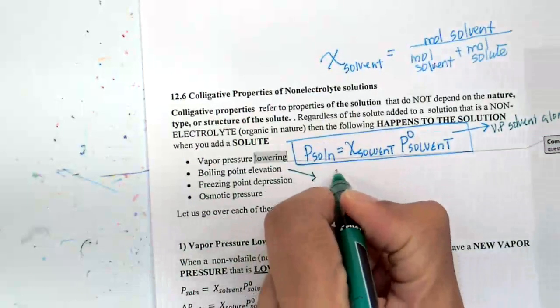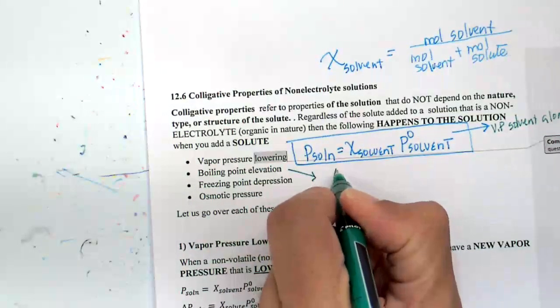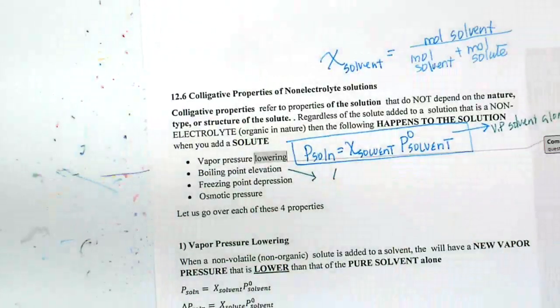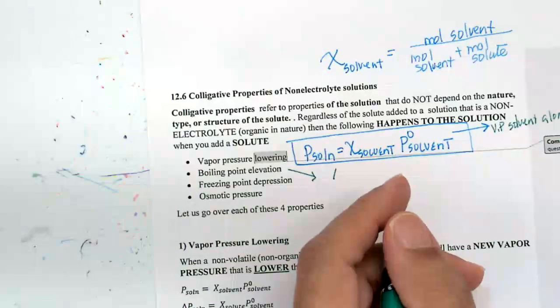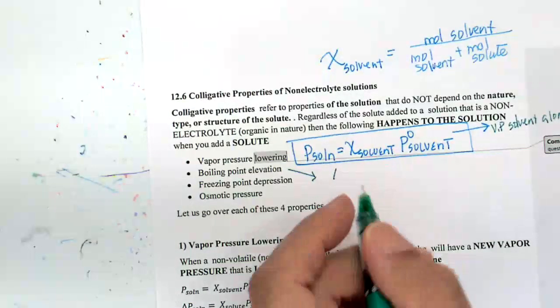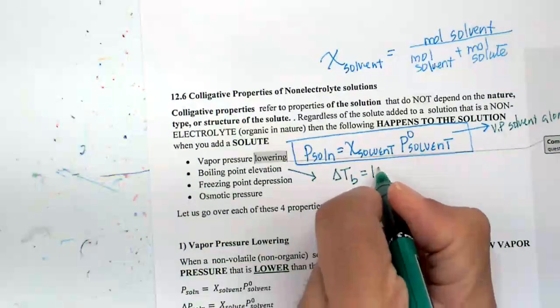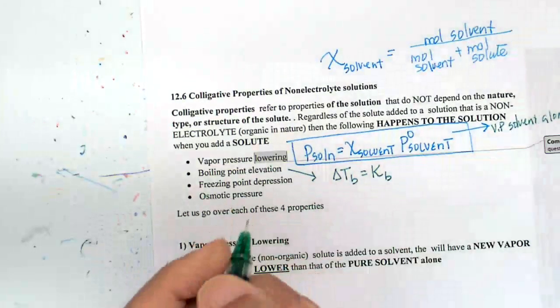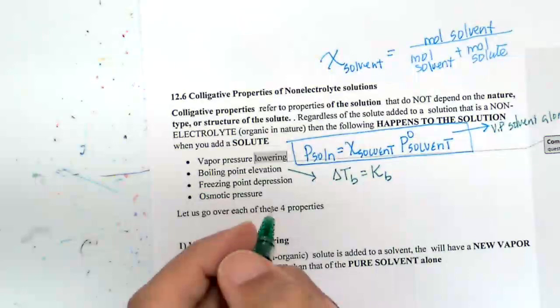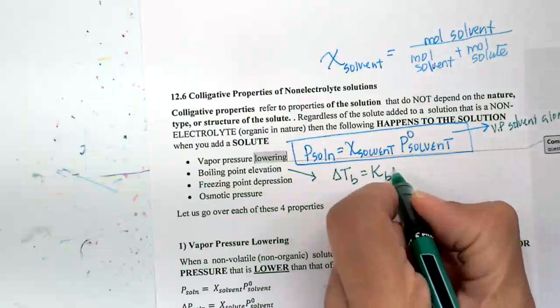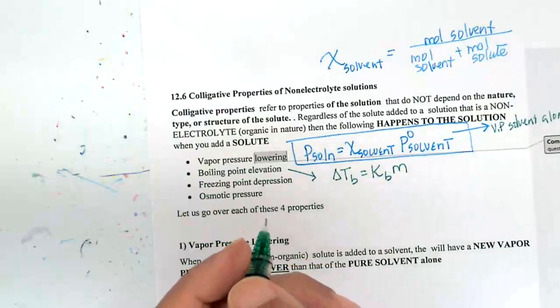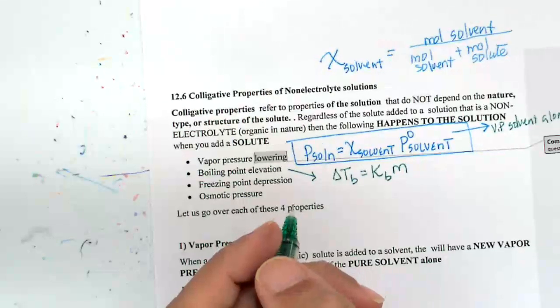Boiling point elevation, I'll give you this equation. The change in boiling point is going to be this constant Kb, which is called the boiling point molal constant, times the molality. Do we know what molality is?